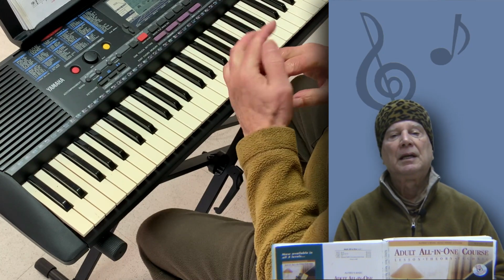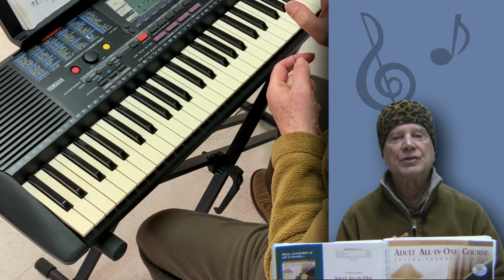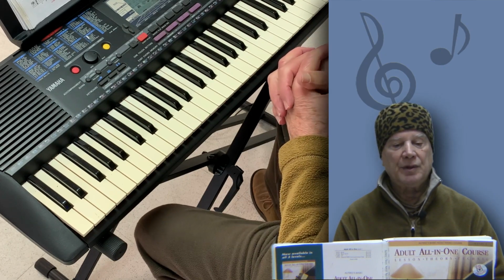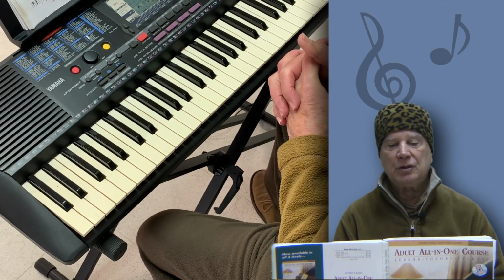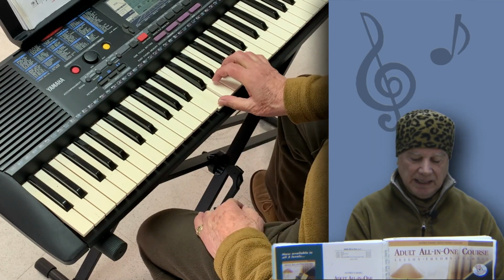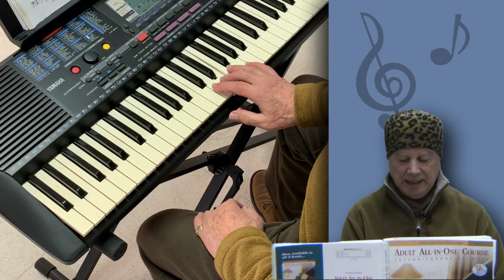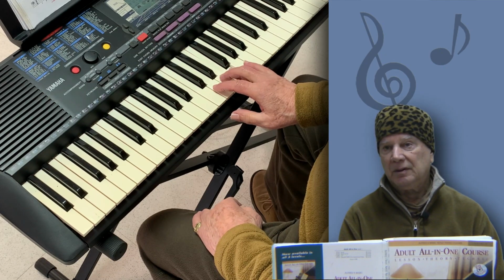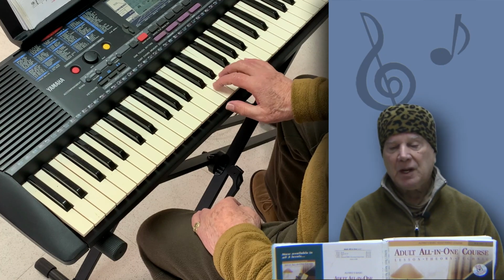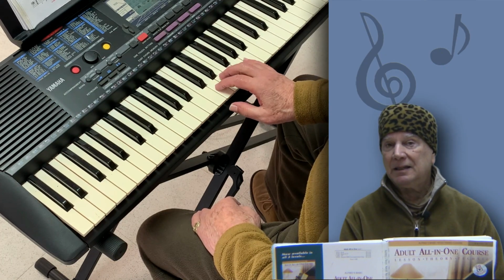Number one, four notes in alphabetical order. So since we're dealing with the C major, it's going to be C, D, E, F. Okay, that's your four consecutive notes.